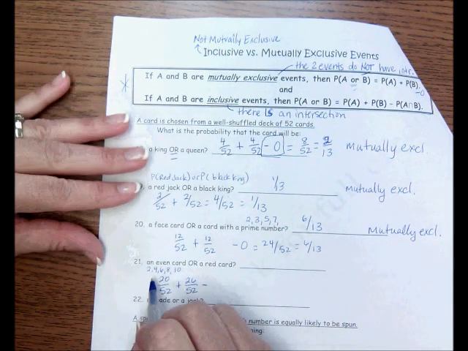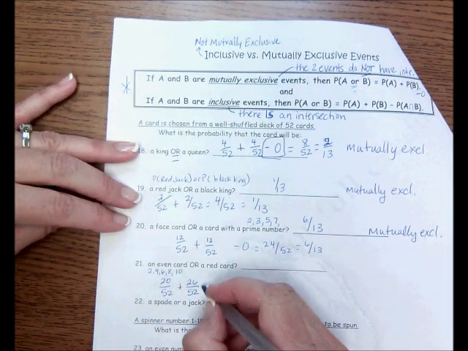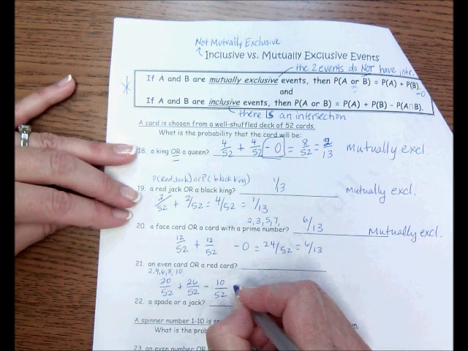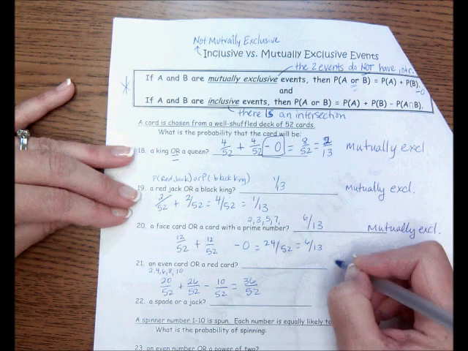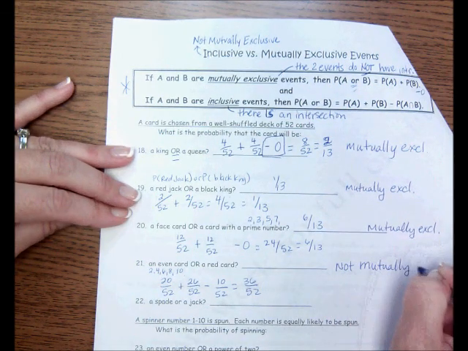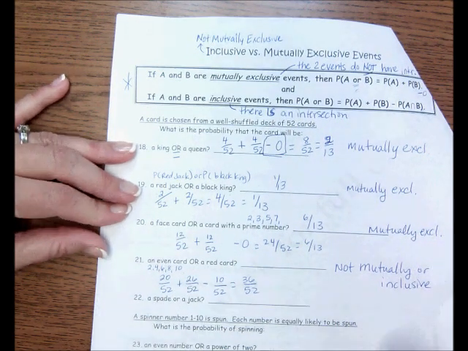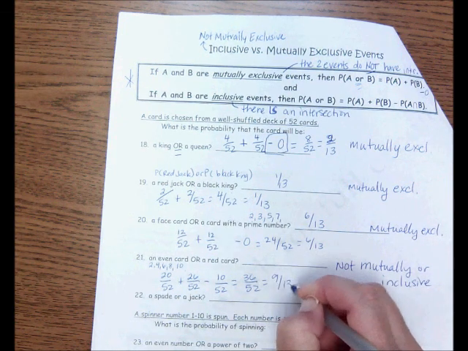Actually, I have 10 red even cards. I have 5 diamonds that are evens, and I have 5 hearts that are evens. So I have to subtract the intersection. When I subtract the intersection, that makes it not mutually exclusive, or you can call it inclusive also. Either word, you can know either word. Then I just simplify from here, and it's 9 over 13.